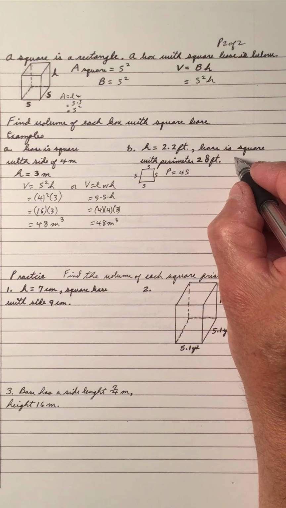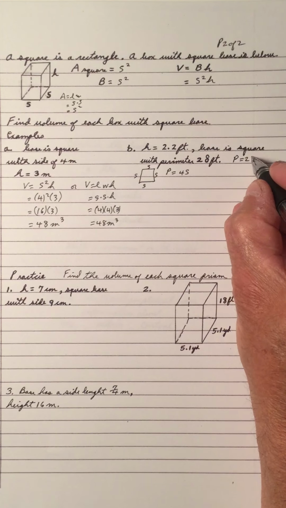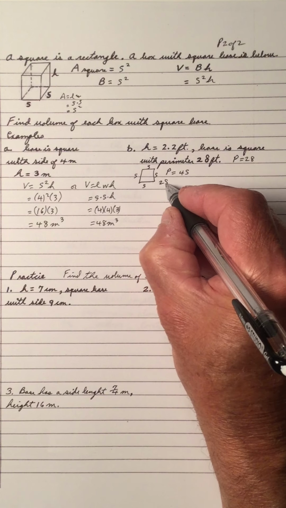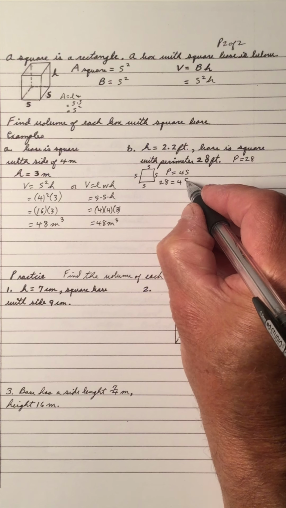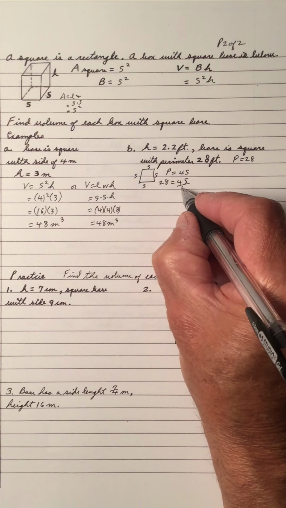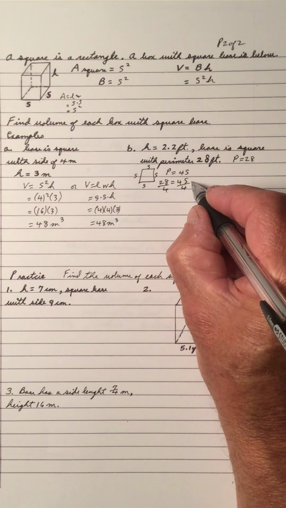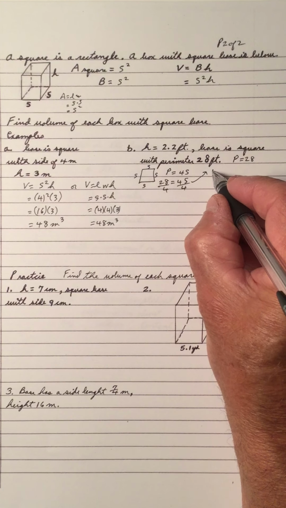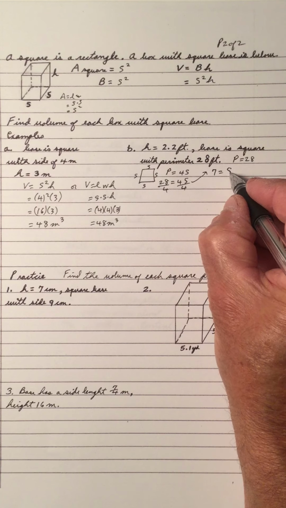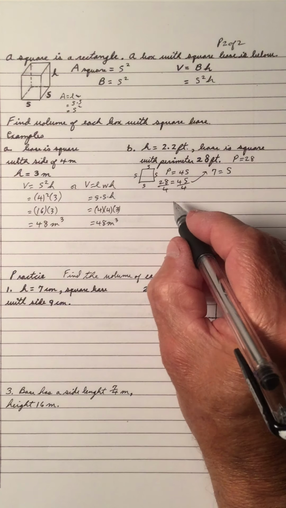If the perimeter is 28, we put 28 in the place of P. So P equals 4S. We divide each side by 4. So 7 is equal to S, the side.